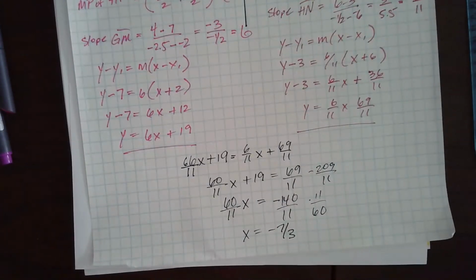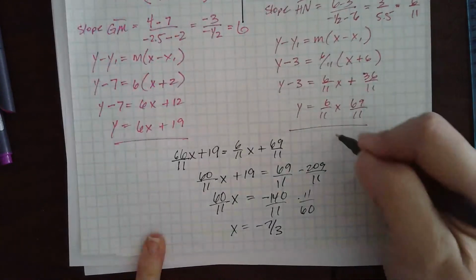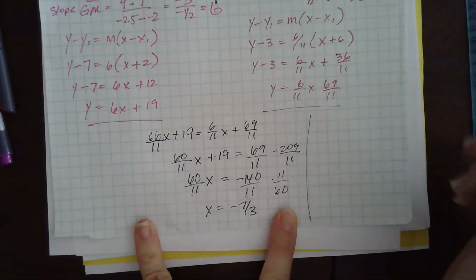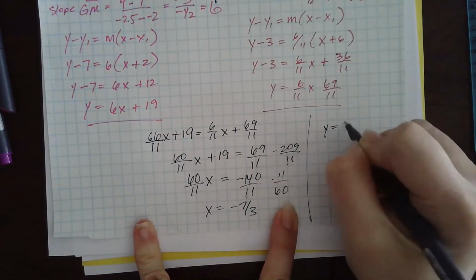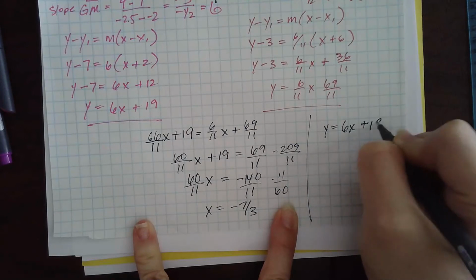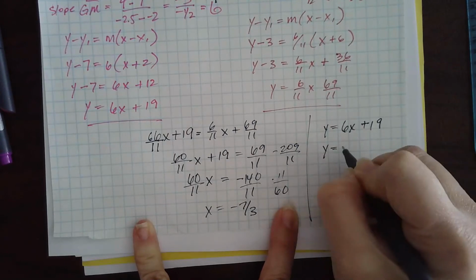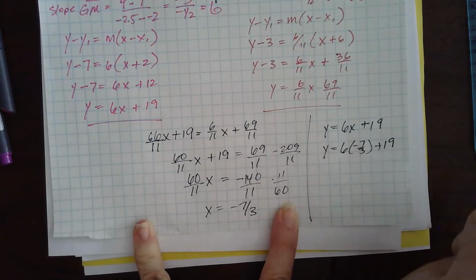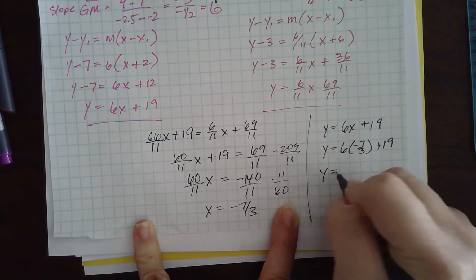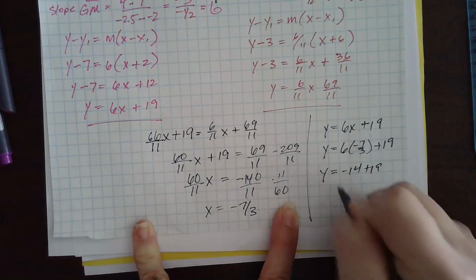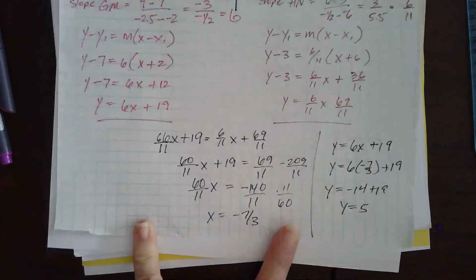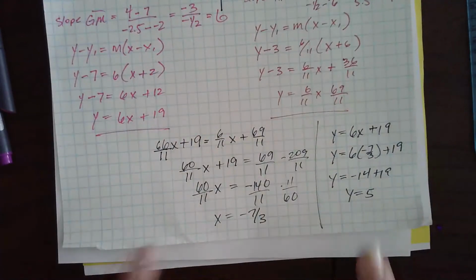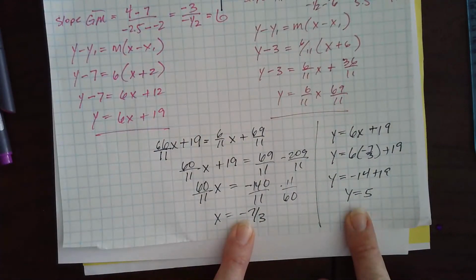Not the prettiest of numbers, but just because we have different kinds of numbers doesn't mean it's any less accurate. Now that we know our x value, let's plug it in to find our y value. So go to one of the original equations. I'll pick the one that says 6x plus 19 just because it has no decimals or fractions in it. I'm going to plug in negative 7/3. I get negative 14 plus 19, and so y is 5. So the coordinates of my centroid are at the point negative 7/3, comma 5.